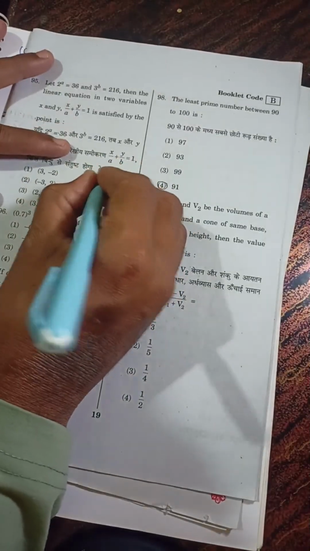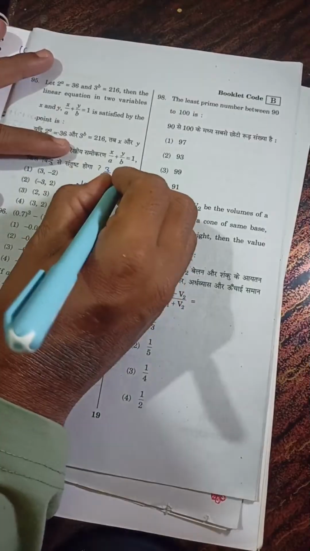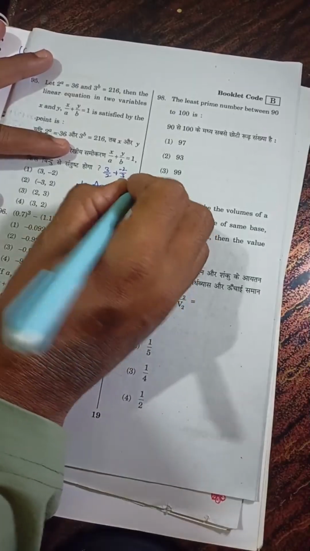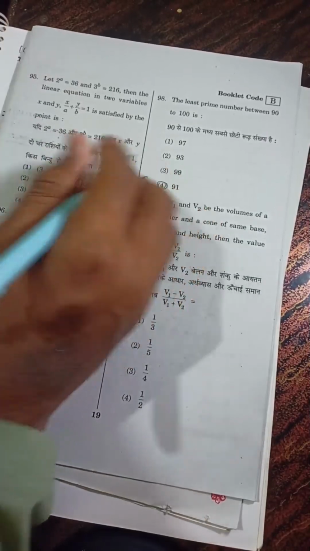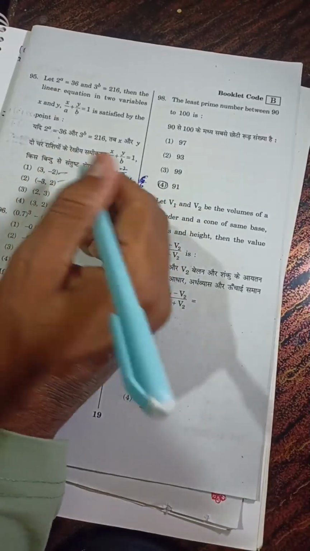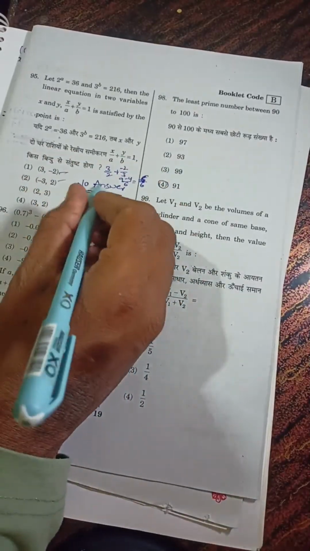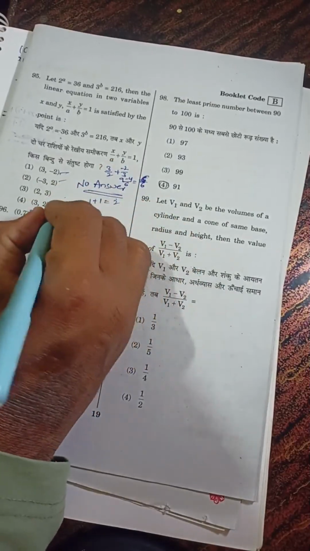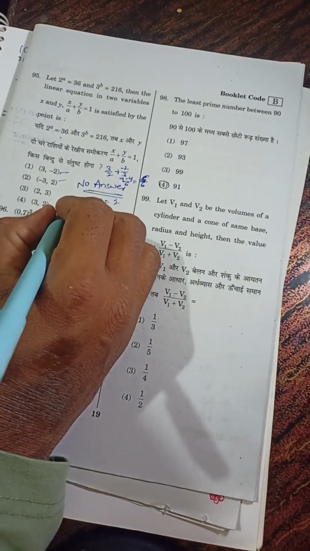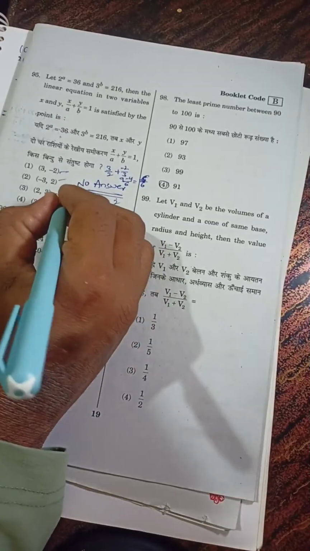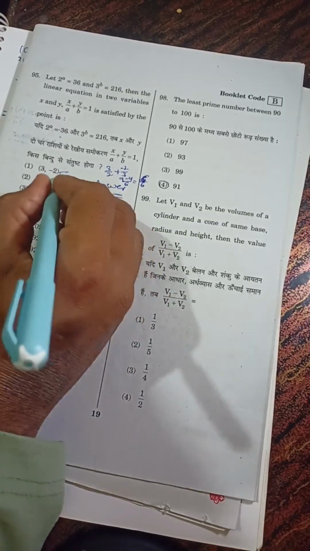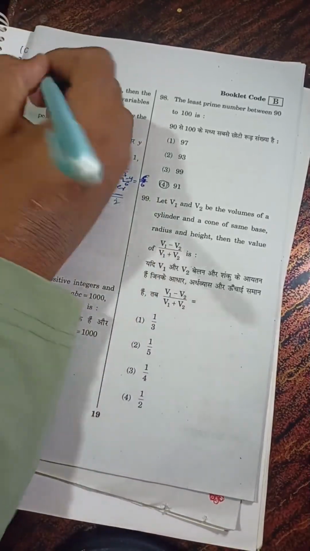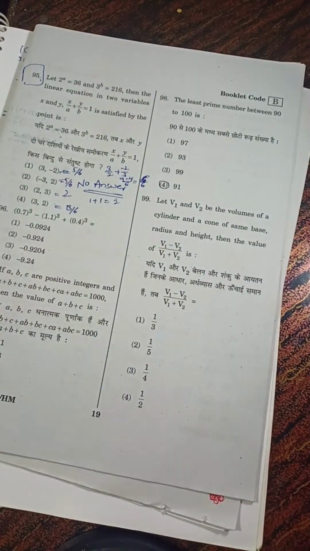If you substitute 3 by 2 plus minus 2 by 3, 9 minus 4 by 6, you get minus 5 by 6. It is not the answer. Substituting the others, you get 13 by 6, here minus 5 by 6, and here 5 by 6. So this is the question which has no correct option.